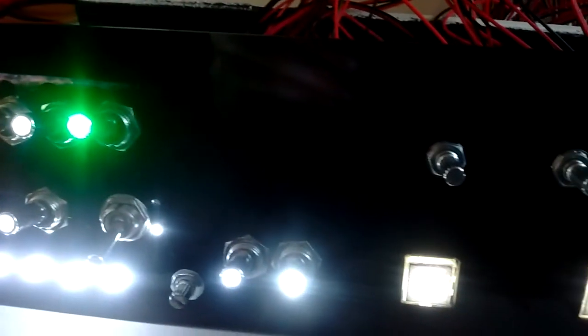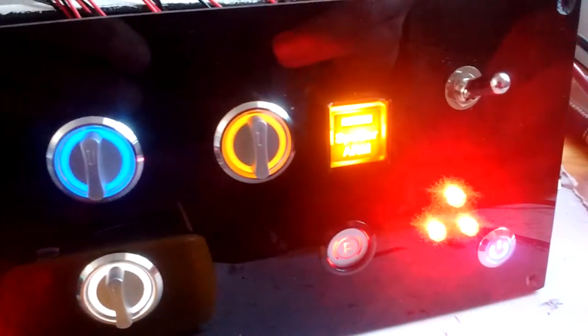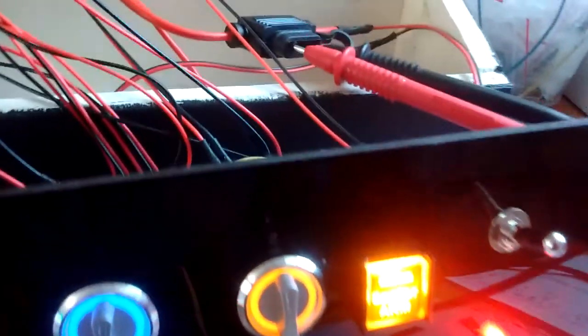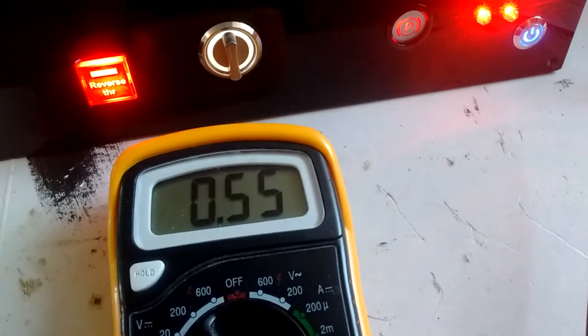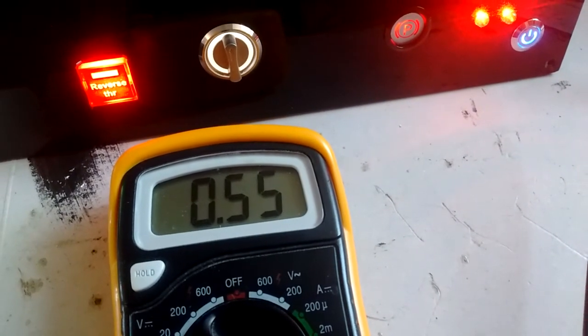I put a multimeter in the ampere position on the fuse box to see how much current it used when all the buttons are illuminated. As you can see, it used 550 milliamperes, so my 1 ampere fuse and my 1.5 ampere power supply are well dimensioned.